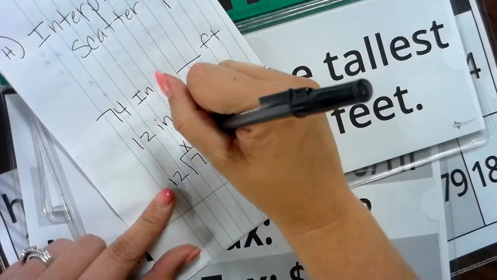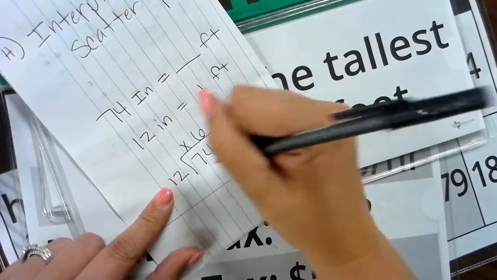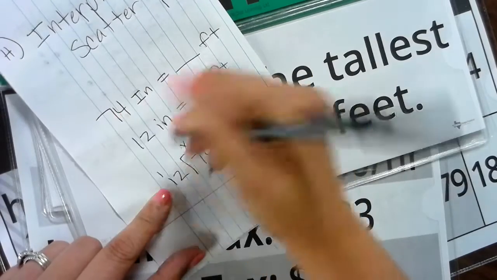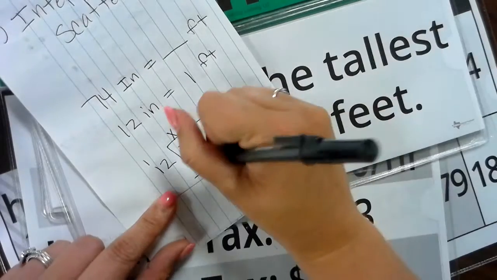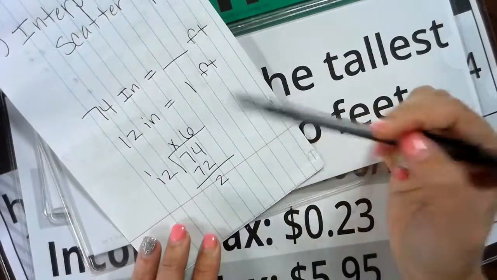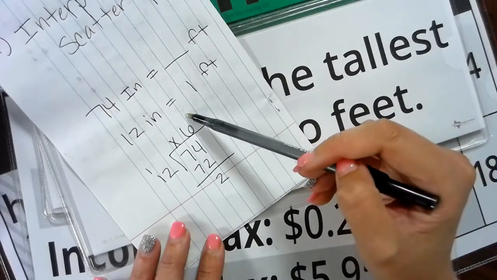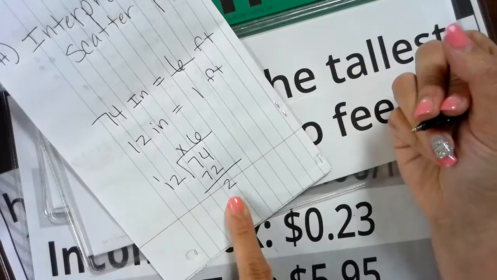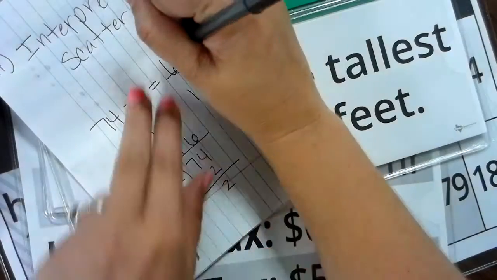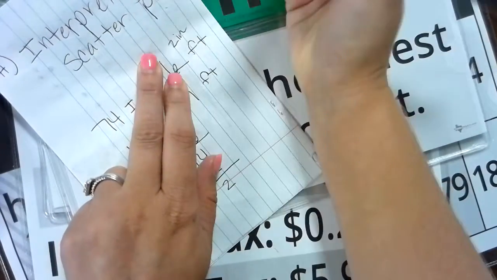Okay, so let's try 6. 6 times 2 gives me 12, carry the 1. 6 times 1 is 6, plus 1 is 7. So that's going to give me 6 feet and leave me 2 inches, 6 feet and 2 inches.